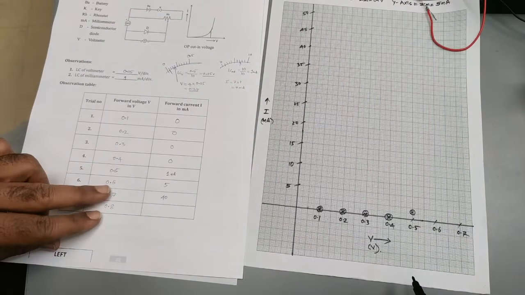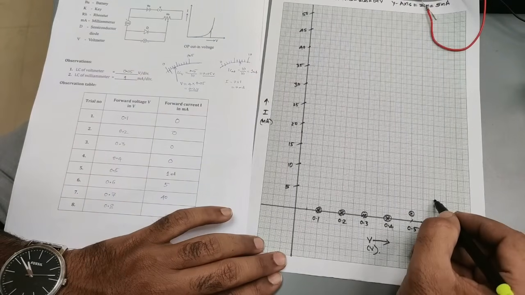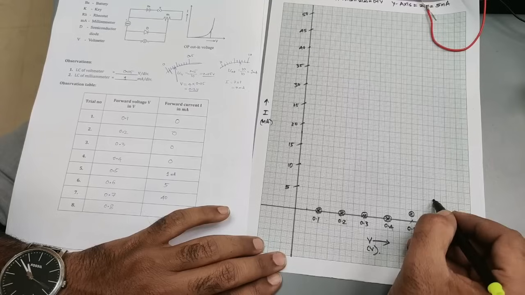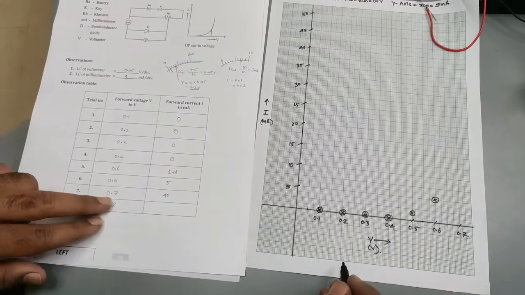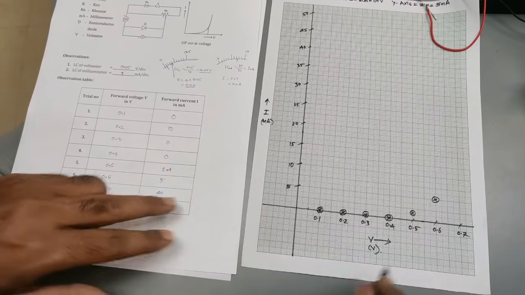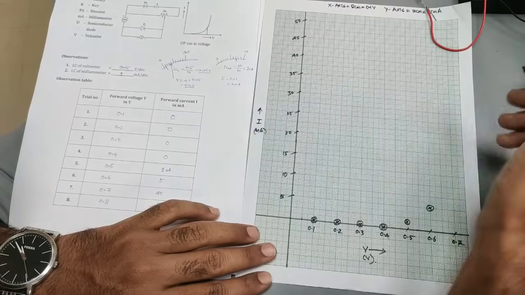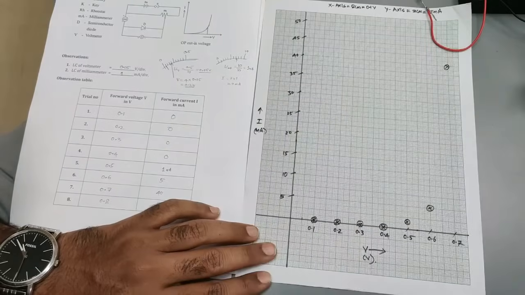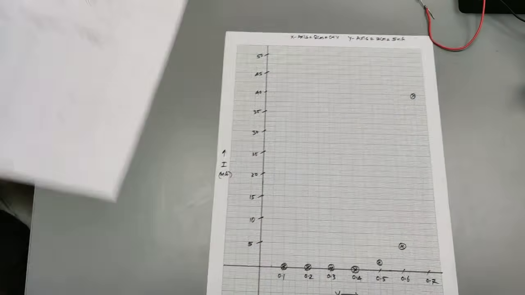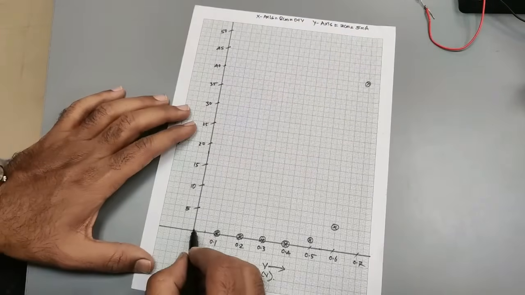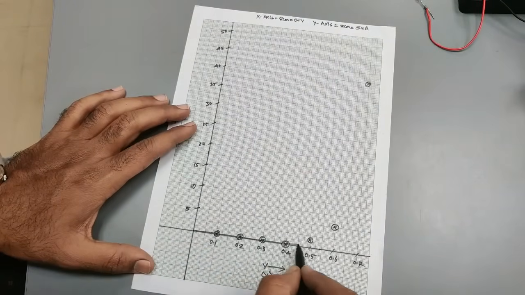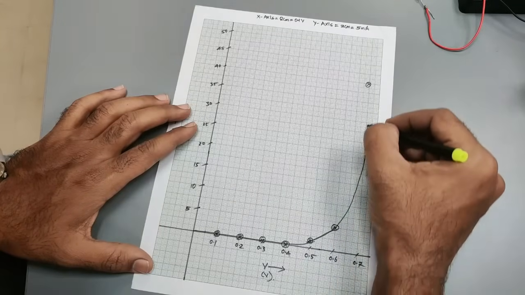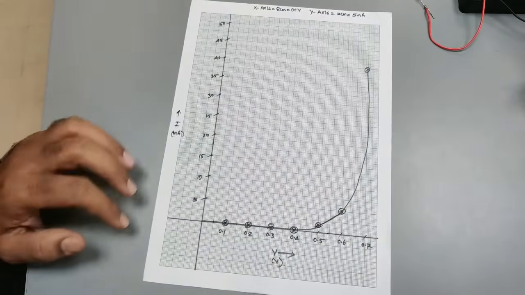Next, for 0.6 it is 5 milliamperes. So for 0.6 it is 5 milliampere, this is 0.6, so here I will take it. For 0.7 it is 40 milliamperes, right? So this is 0.7, and 40 milliamperes is here. So here I will get the point, right? Now what we have to do is join all these points by free hand. Using free hand you join all these points, right? So like this we will get the curve.